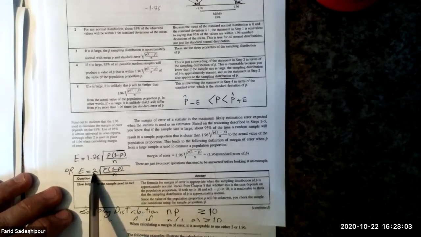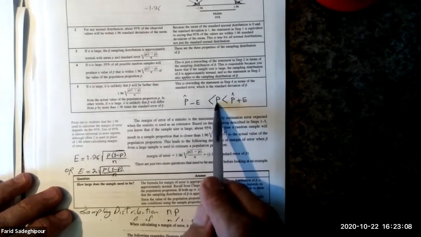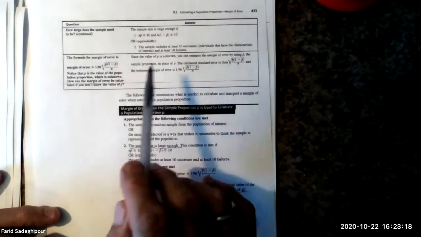In some calculations, instead of 1.96, they round it to 2. That also is correct. So if you are asked to find the margin of error, all you need to do is calculate this radical and then multiply by 2. And then if you want to know the confidence interval for the proportion of the population, you put it between these two. And these are some examples here.